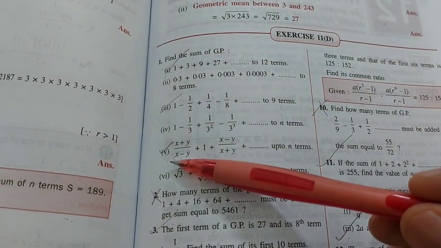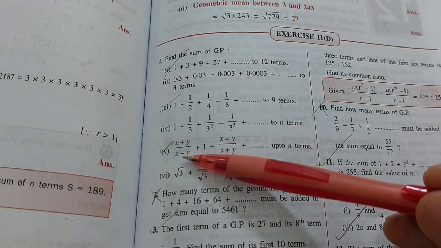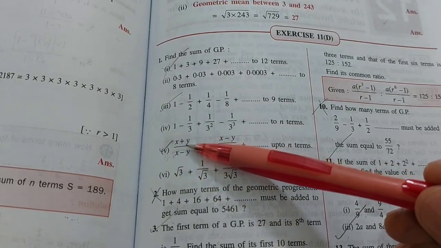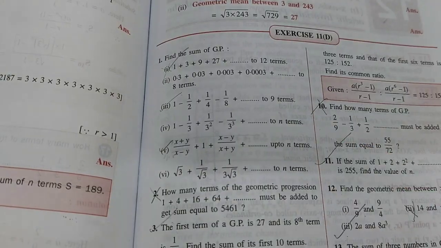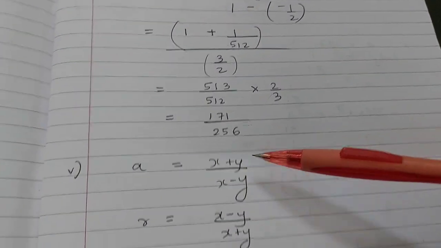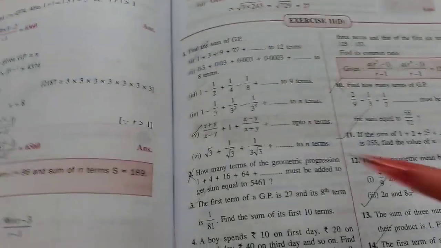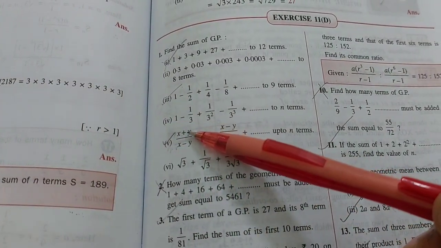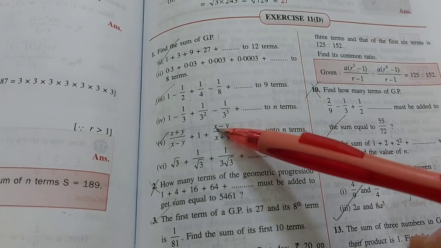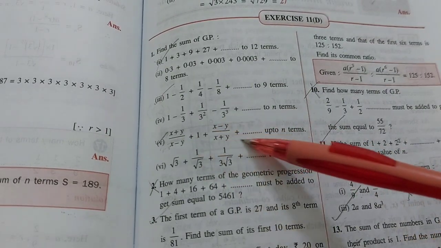This is A, and R will be this upon this, or simply speaking, reciprocal of this. So we have to find the summation up to n terms. So write down A and write down R. R is definitely less than 1, because if you notice, the values are decreasing. Here in numerator we had x plus y, here in numerator we have x minus y. So it seems that the values are decreasing. So R is less than 1.